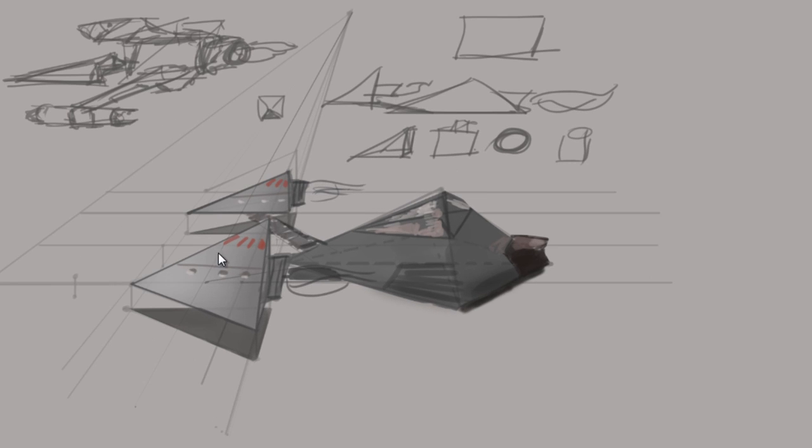So I do encourage people to start learning to draw in perspective. Even if you're working with 3D software, this will give you a better understanding of the 3D world. Just draw, let's say, a cube, and find this point where it's going to be.